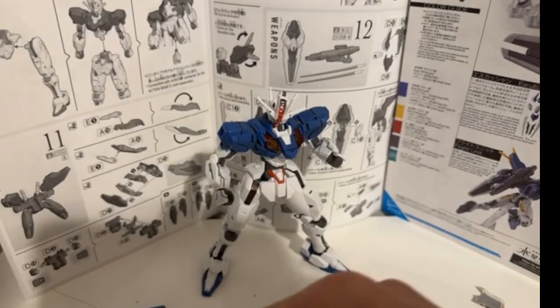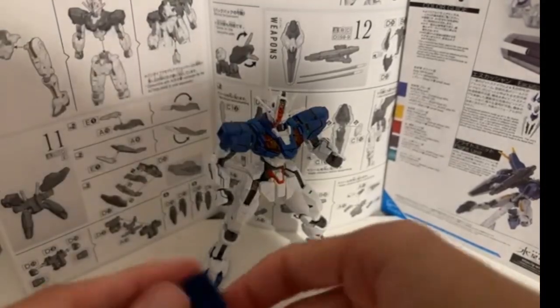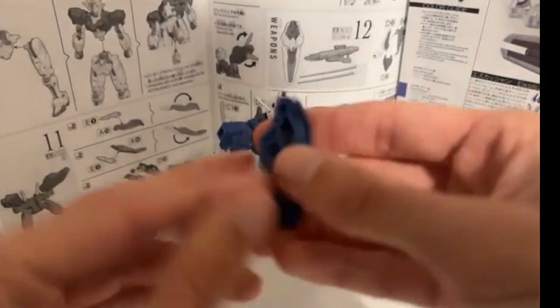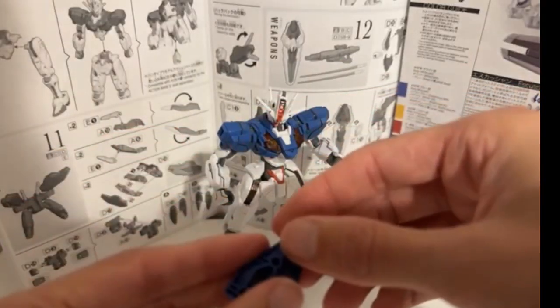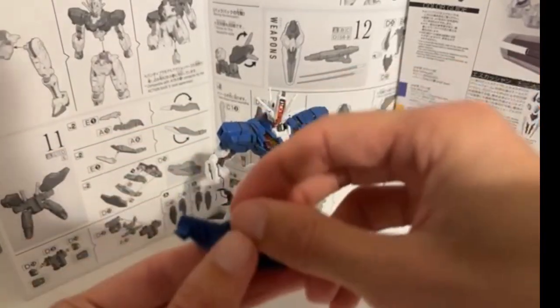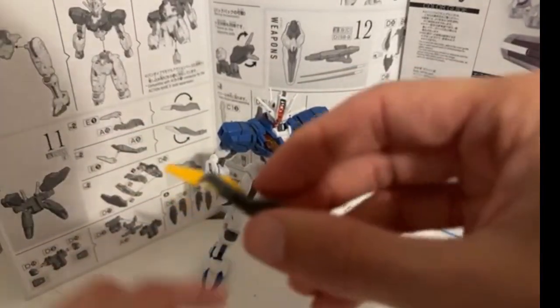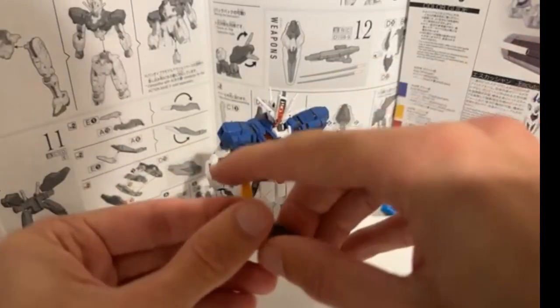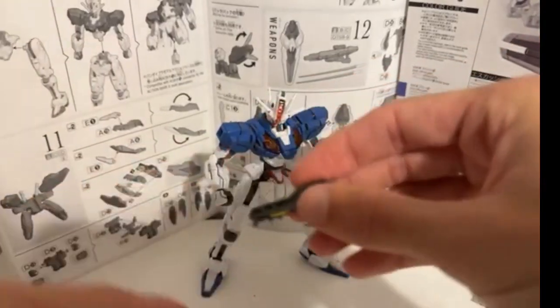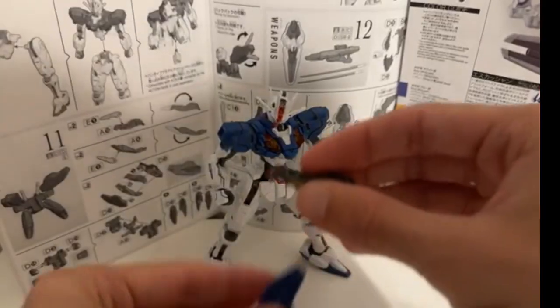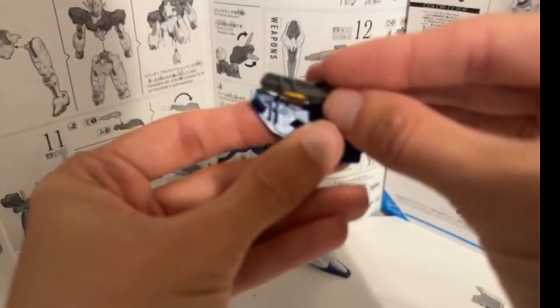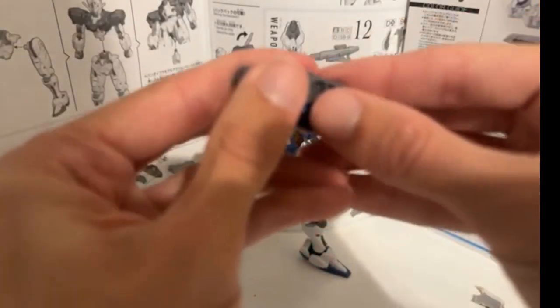But now that I know how it goes together, let's see. So we have this piece. Let me just go ahead and get these in position. So this goes on the top.